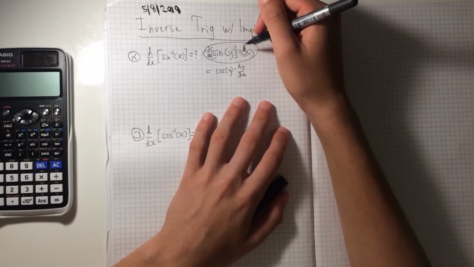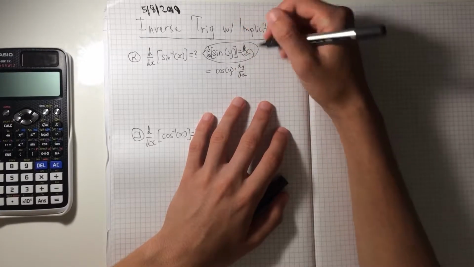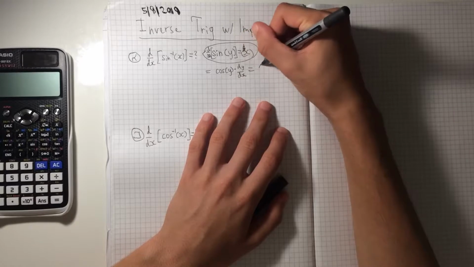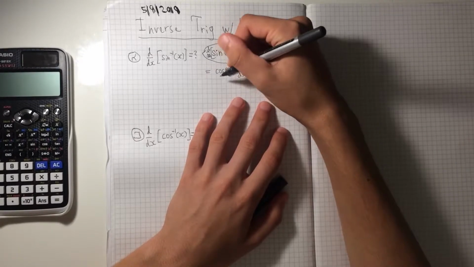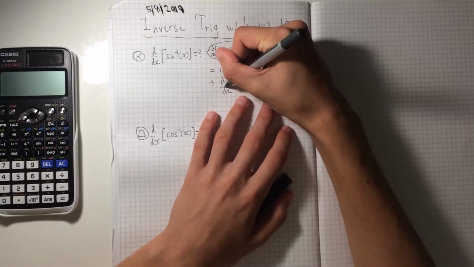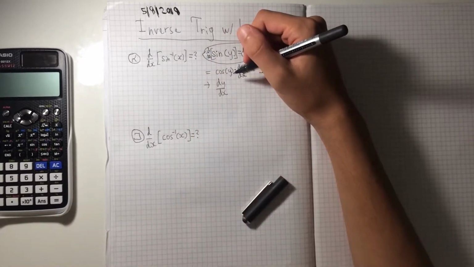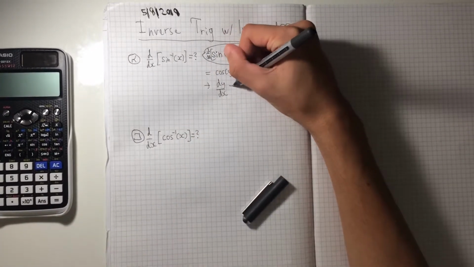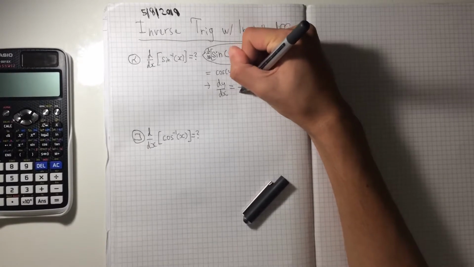So that means we need to use the chain rule. And then that is equal to 1. So then dy over dx, using simple algebra, dividing both sides by cosine of y. And that's what we have.